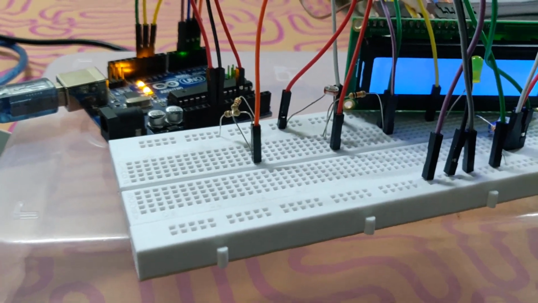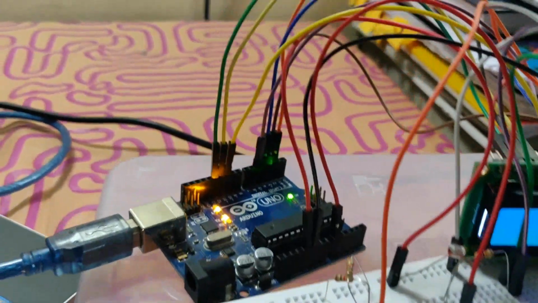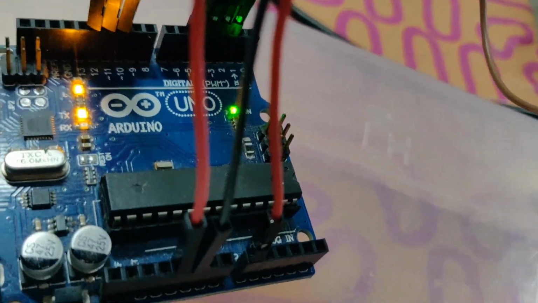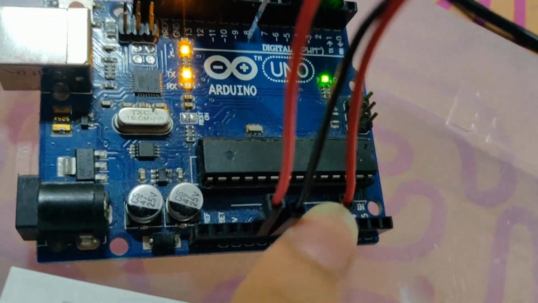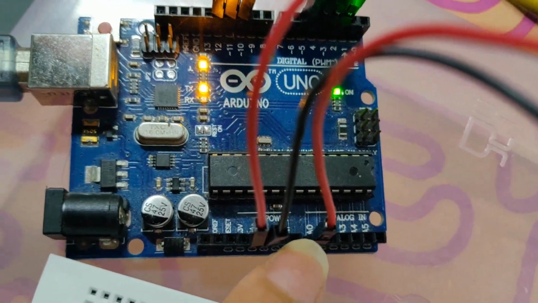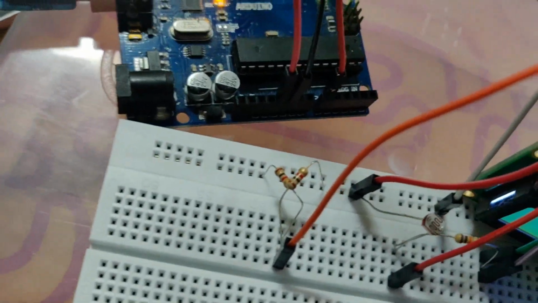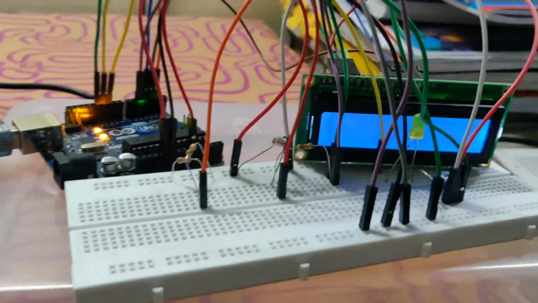Now the signal that we are getting from the LDR is connected to the A0 pin of the Arduino. This is the Arduino, and this one is the A0 pin. This is also called the analog read pin.